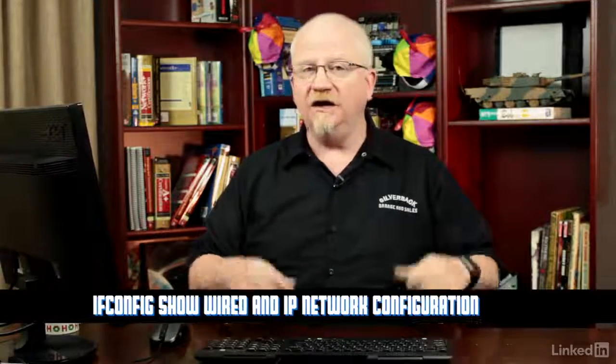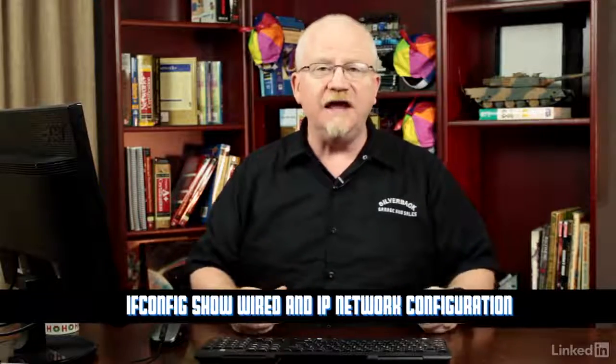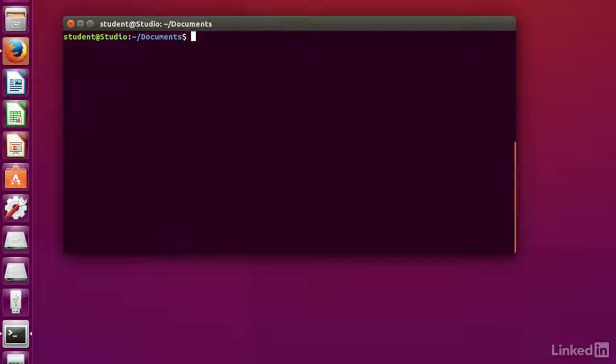The ifconfig and the iwconfig commands are designed to do one thing: give you information about your network connections. ifconfig is the more wired connection type thing, and iwconfig is for wireless. So on this particular system, I have a wired connection and I have a wireless connection. So let's run both of these so we can see the results.